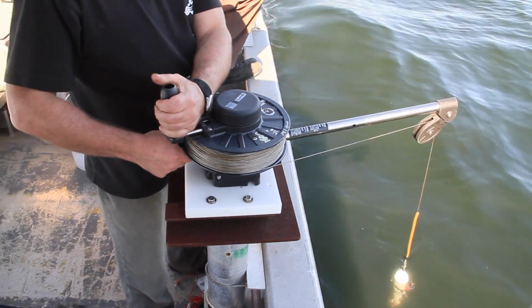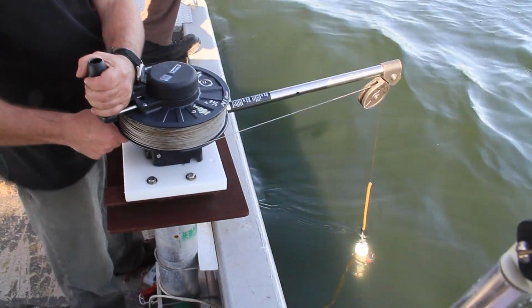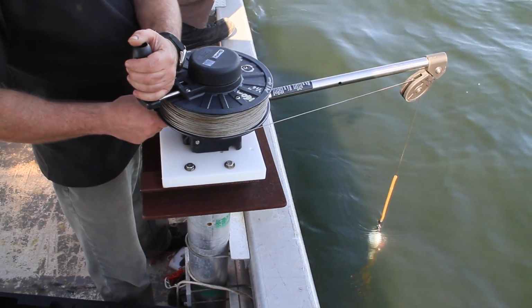Okay, we normally do 2 casts. So you wait 30 seconds there, make sure that it's equilibrated to the surface temperature, and then you go back down again.